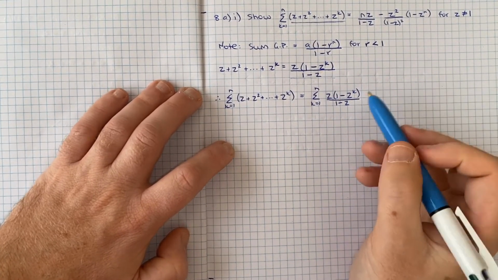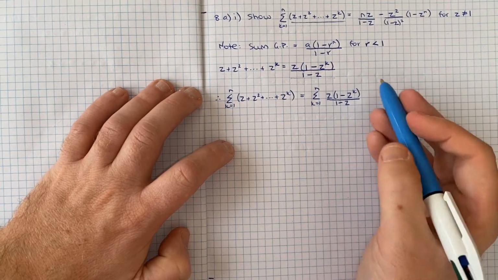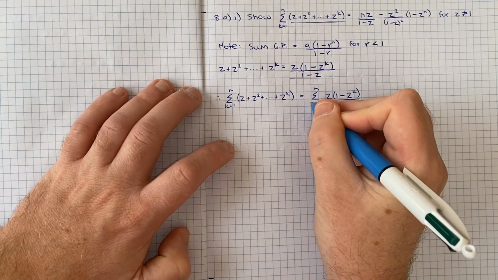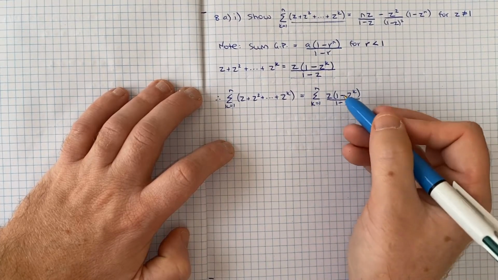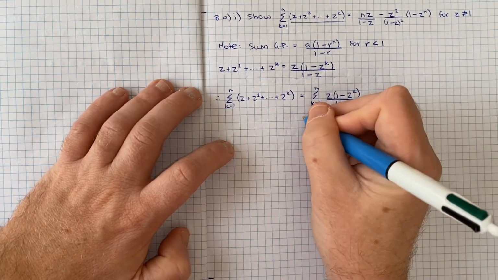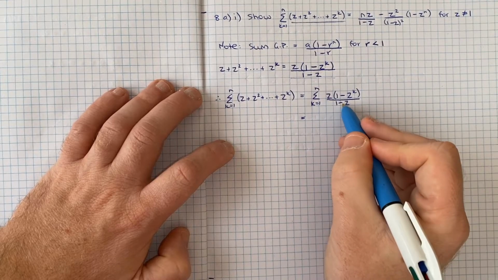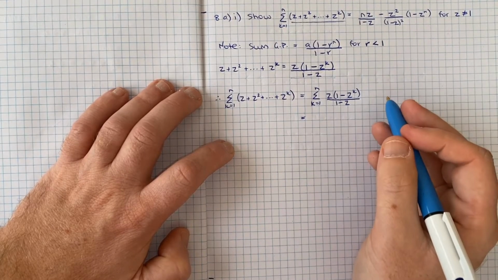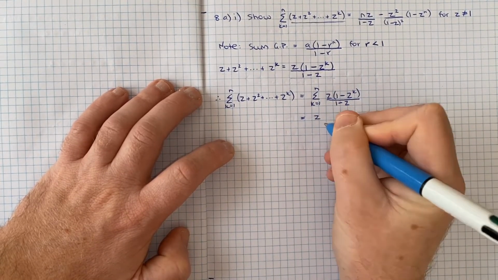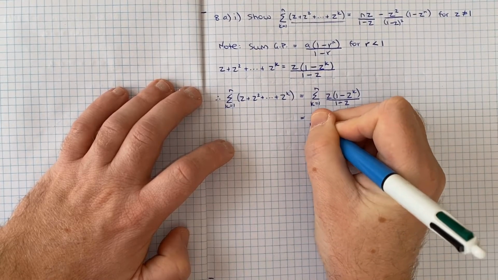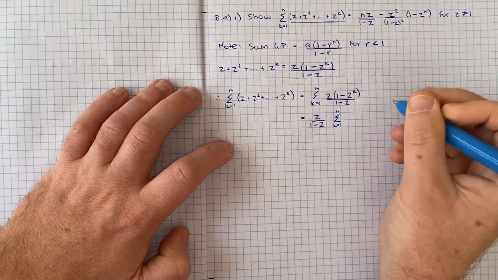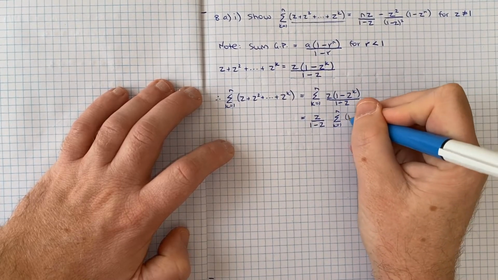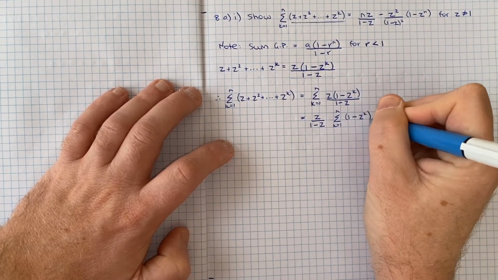Here we look at this and think, well, the summation is over the variable k, so anything that doesn't have anything to do with k, we can bring outside the summation. The first thing I notice is this z on 1 minus z. It's got nothing to do with k, so let's bring it out. z on 1 minus z times the sum from k equals 1 to n of what's left, which is the 1 minus z to the k.